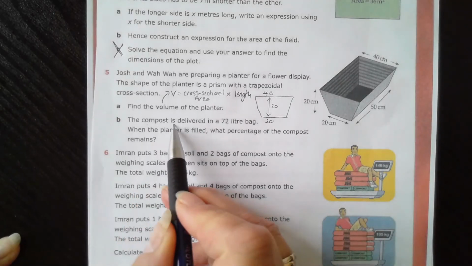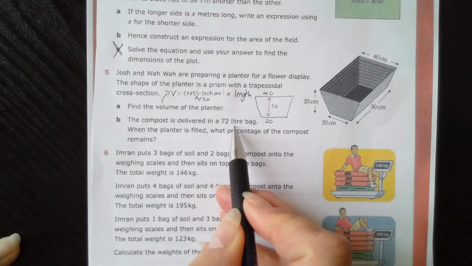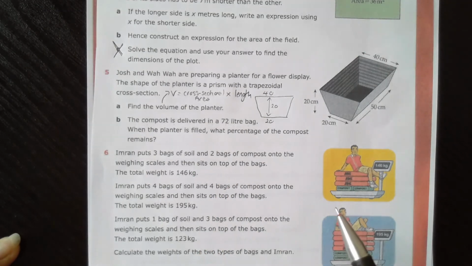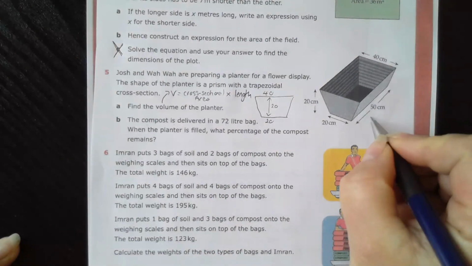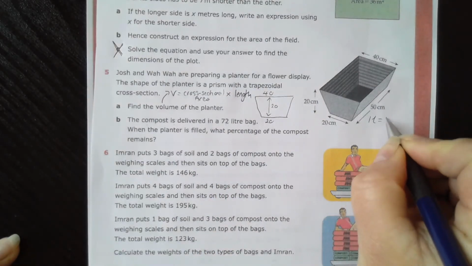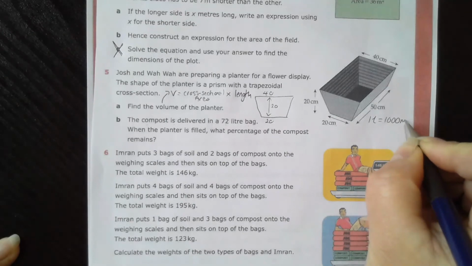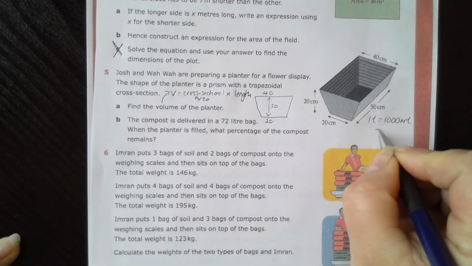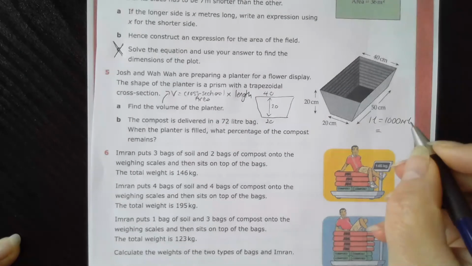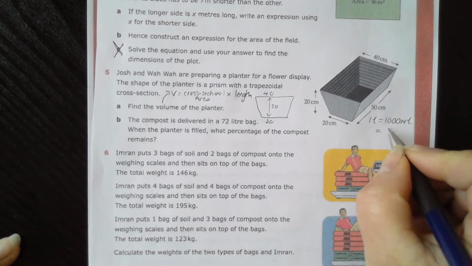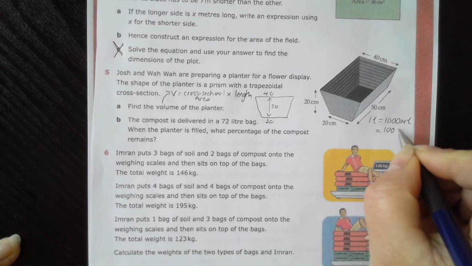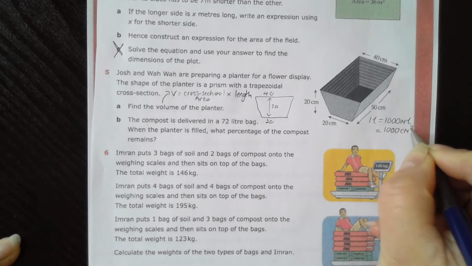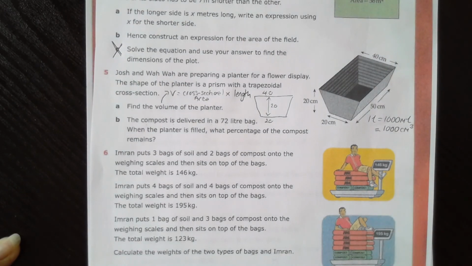The compost is delivered in a 72 litre bag. So you need to remember that 1 litre is equal to 1,000 millilitres. And 1 millilitre is the same as a cubic centimetre. So 1 litre is the same as 1,000 cubic centimetres, which means you'll be able to work out this next bit.